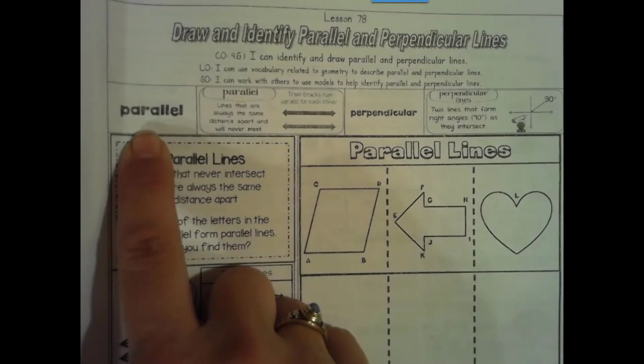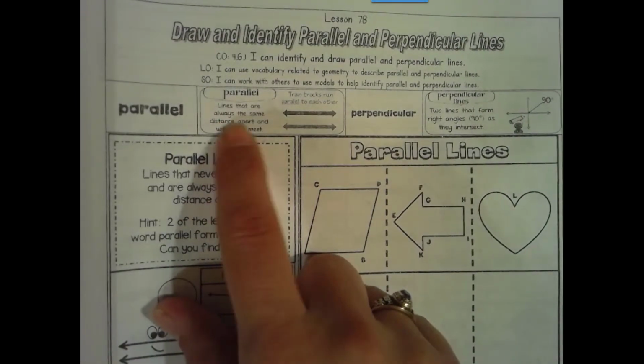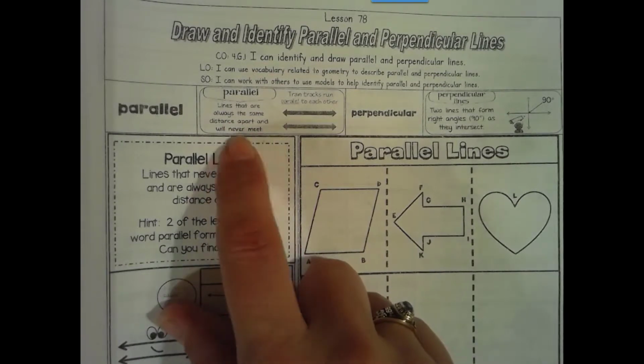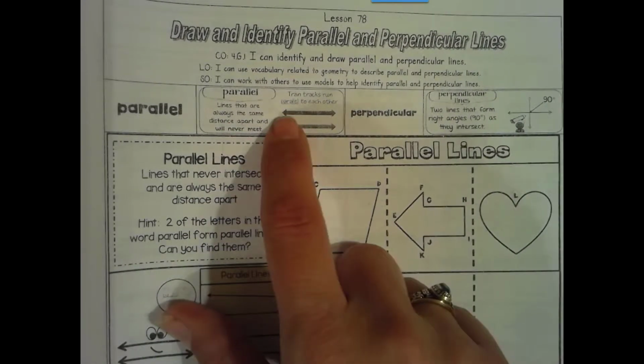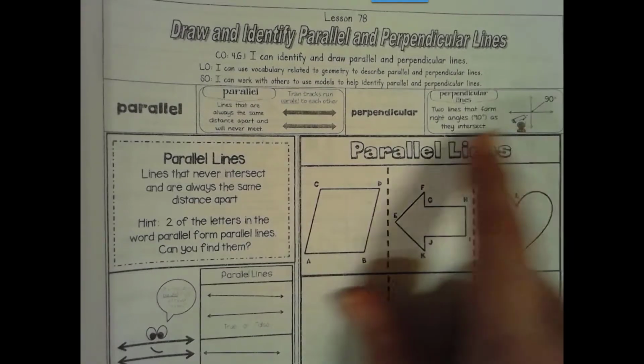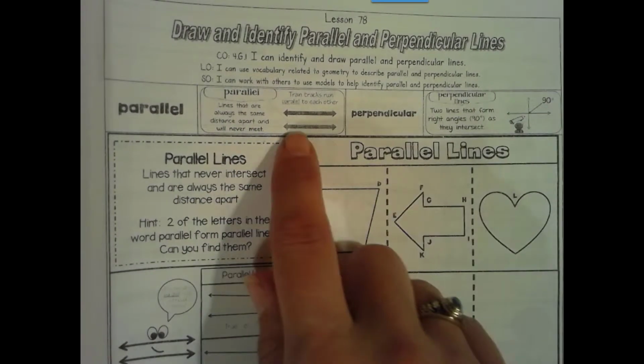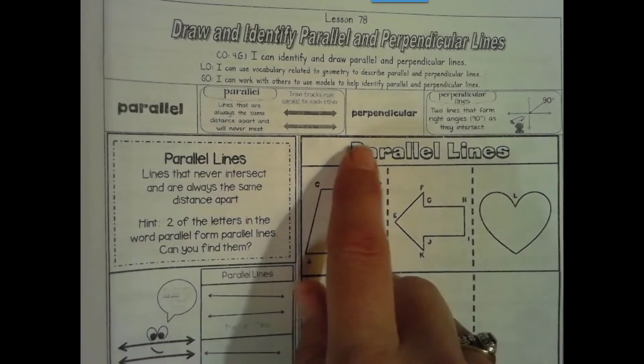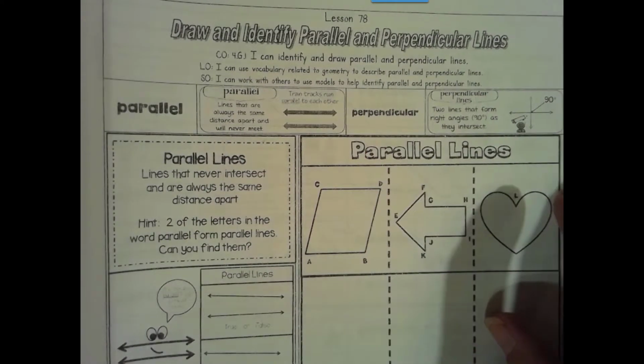So parallel means that they are lines that are always the same distance apart and will never meet. So lines continue forever. That's what those arrows mean. And at no point will they ever touch. They're always going to be exactly the same distance apart.